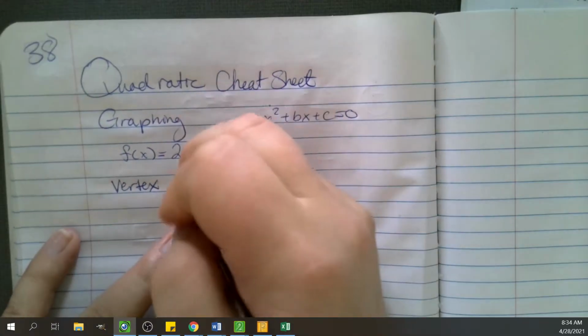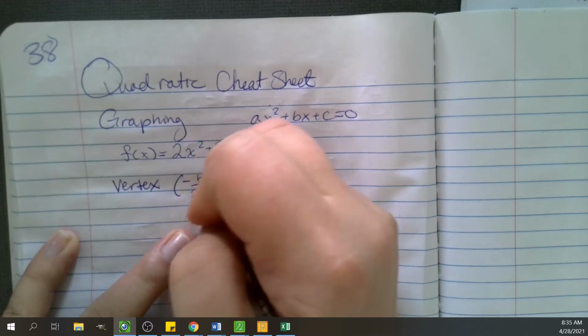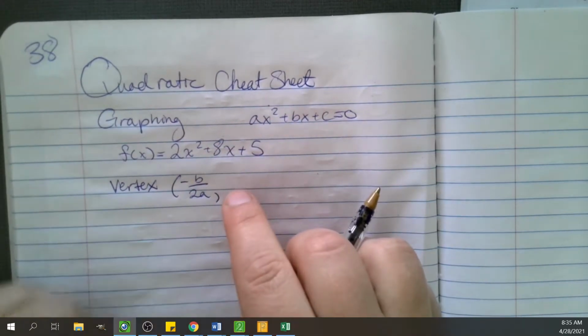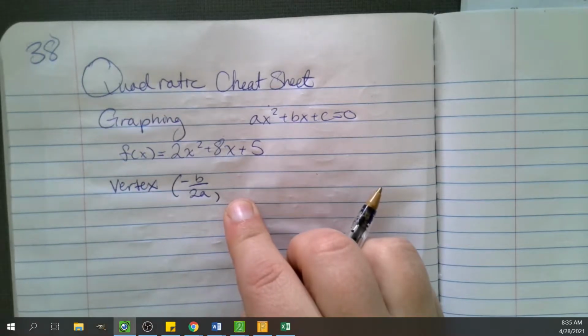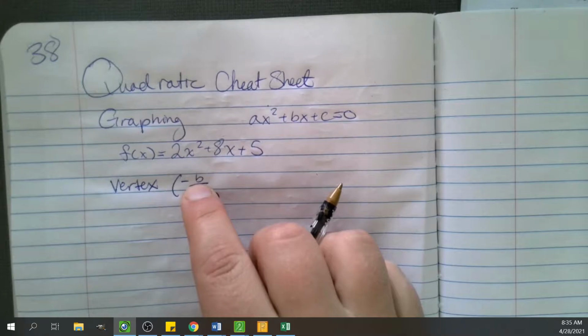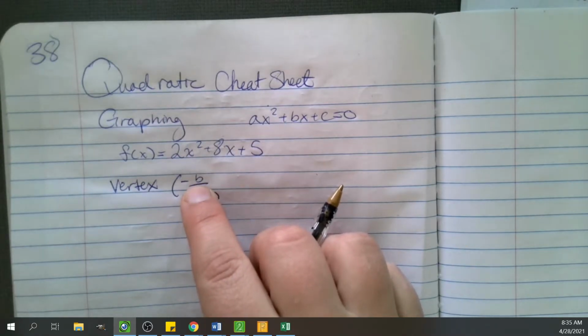Yes. How do I figure out what the Y is? Opposite of B. If it was a negative B, you change it to a positive. If it was a positive, you change it to a negative. So you flip the sign, no matter what.